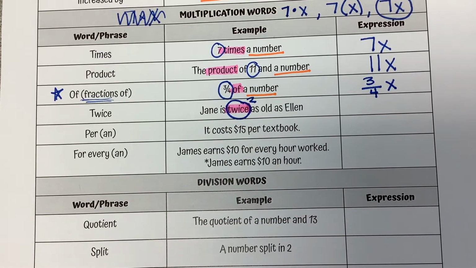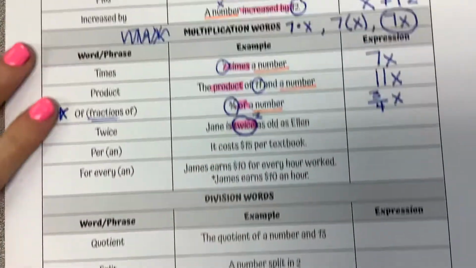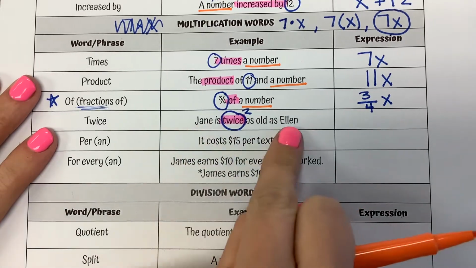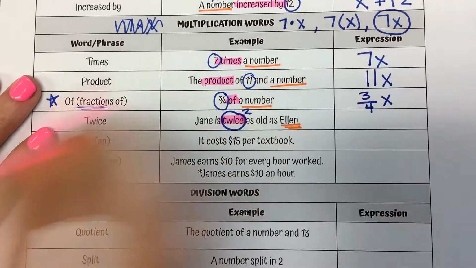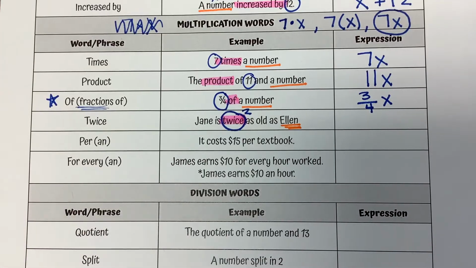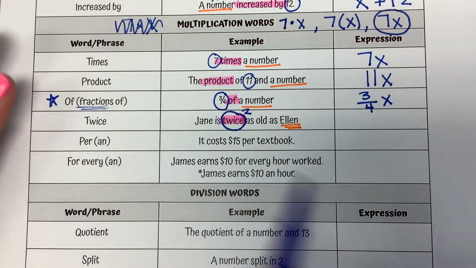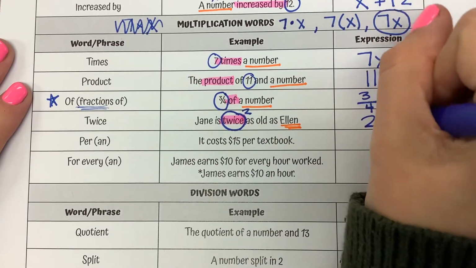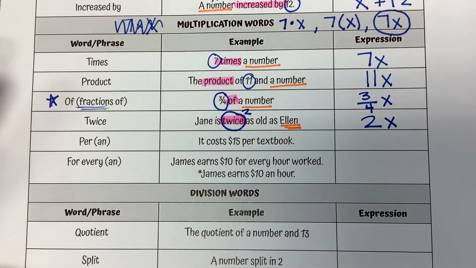Jane is twice as old as Ellen. Just like that example up here with Alex and Tom, we have 2 names. So we kind of have 2 unknowns, but Jane is being related to Ellen, so Ellen is our unknown. We need to know what Ellen is in order to know Jane. So Jane is 2 times as old as Ellen, so she's 2 times our unknown x.